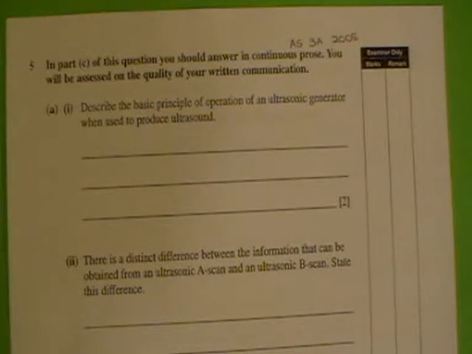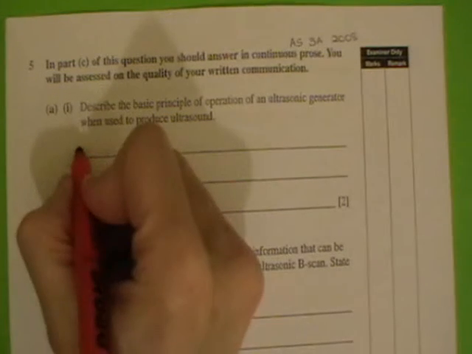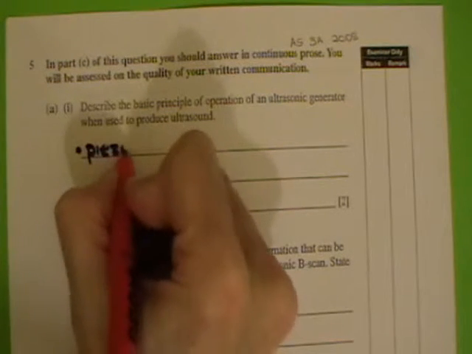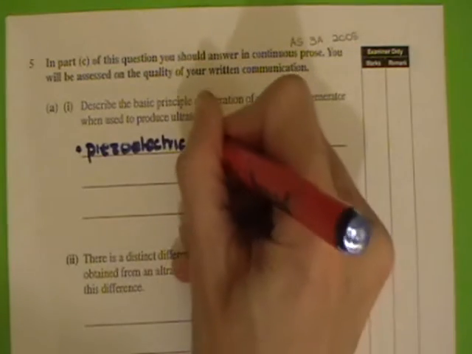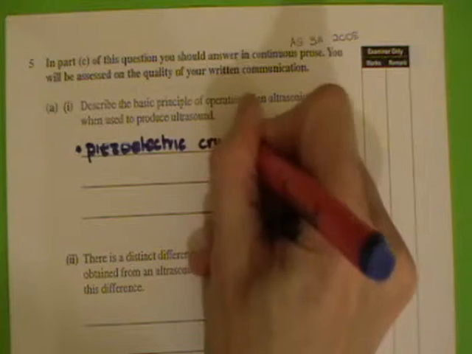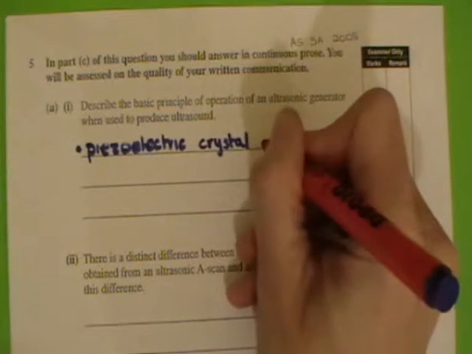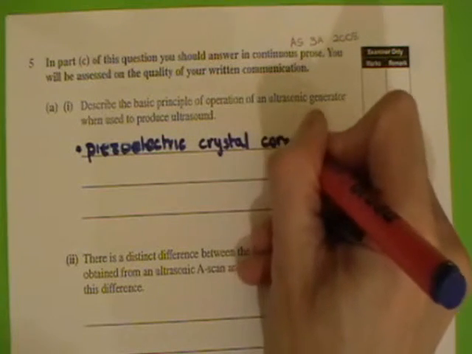Question from your handout is 2008. Describe the basic principle of operation of an ultrasonic generator when used to produce ultrasound. So you have your piezoelectric crystal, and it's connected to an alternating supply.